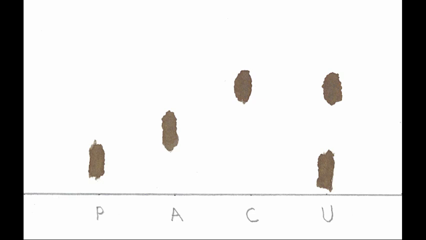Results: compare the length of the distance traveled by the amino acids. Remember that the distance traveled by the amino acid is a major identification factor of the unknown amino acids. Based on your observation of the amino acids on your chromatography paper, state the name of the unknown amino acids.